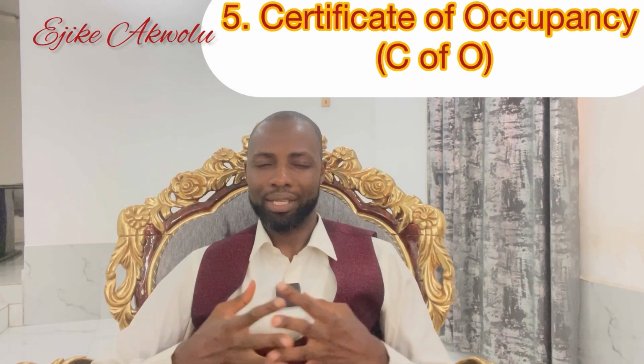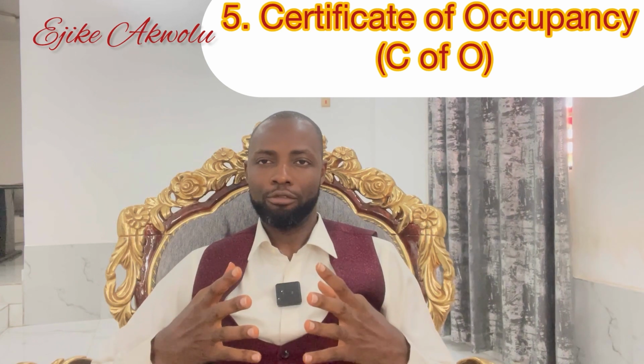Then the fifth one is certificate of occupancy, C of O. C of O is the most popular form of land document. So now, what is C of O? C of O shows that government has given you approval. They have given you the authority to use a particular piece of land for 99 years. This C of O came into existence after the Land Act was enacted.